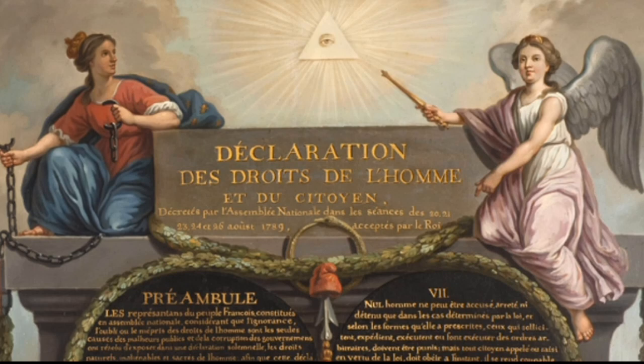Content and key principles. The Declaration consists of a preamble and 17 articles that outline the natural, inalienable, and sacred rights of individuals. It reflects Enlightenment philosophy, drawing heavily on the works of thinkers like John Locke, Jean-Jacques Rousseau, and Montesquieu. Key principles include: 1. Equality. The Declaration asserts that all men are born free and equal in rights, Article 1. This challenged the feudal privileges of the clergy and nobility, advocating for a meritocratic society.